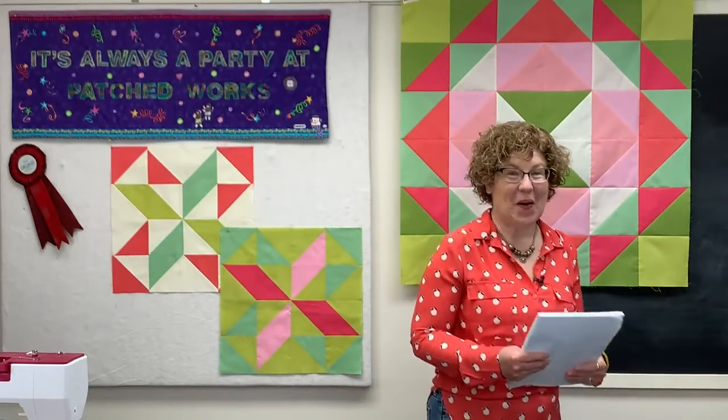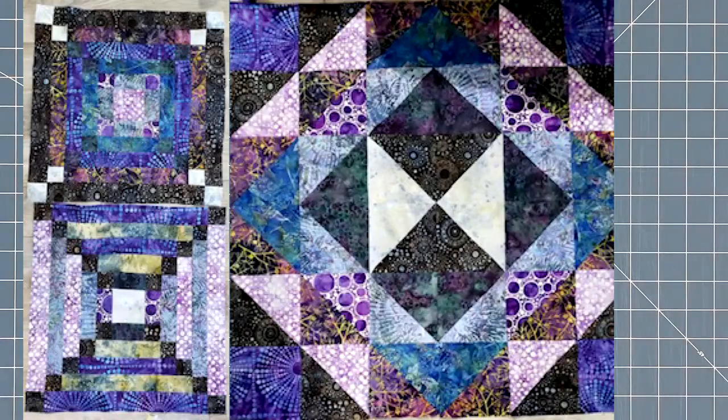So first up, we have My Favorite Color Is Moda show and tell from Linda. And Linda is choosing her own fabric combination. She is working with some beautiful purple batiks. Oh, look at those. They're so yummy.